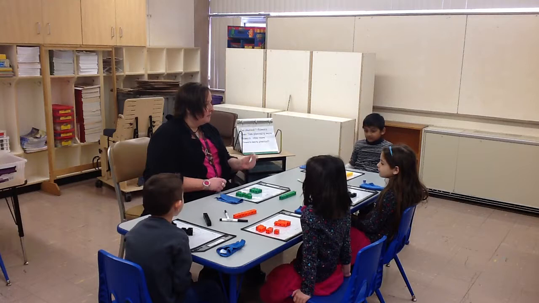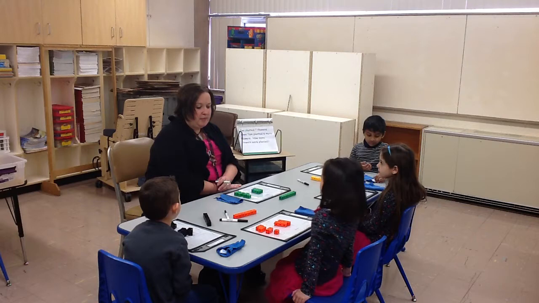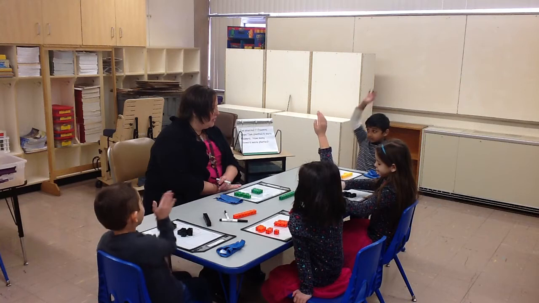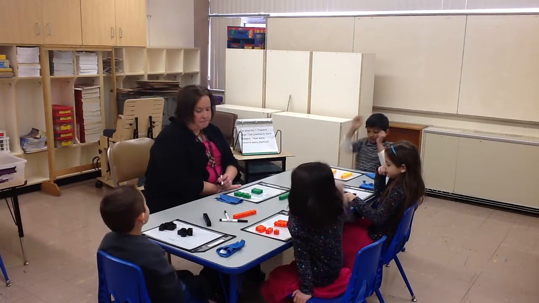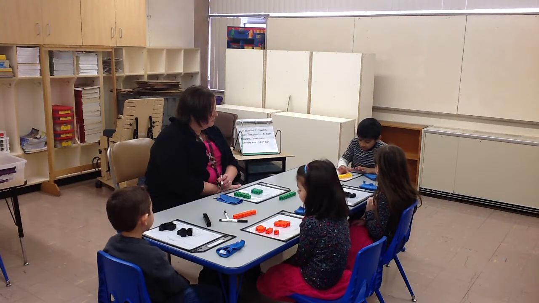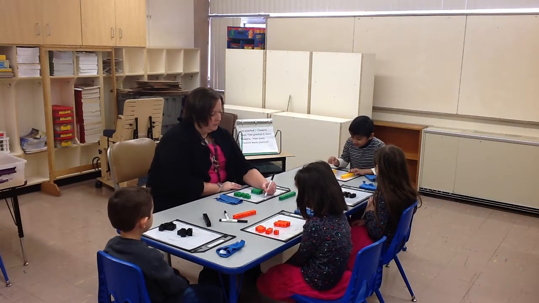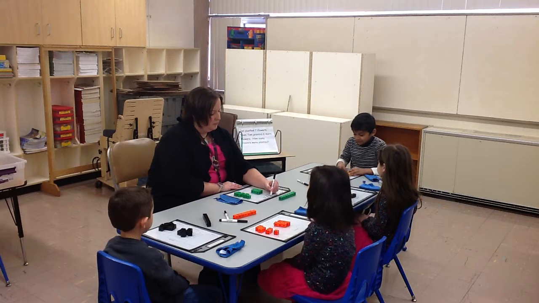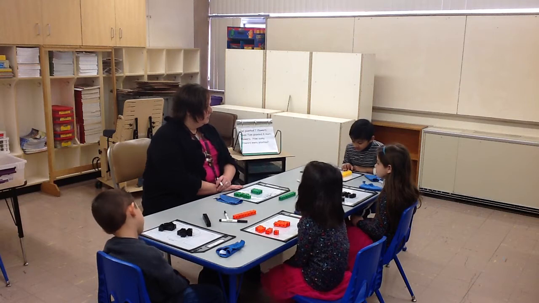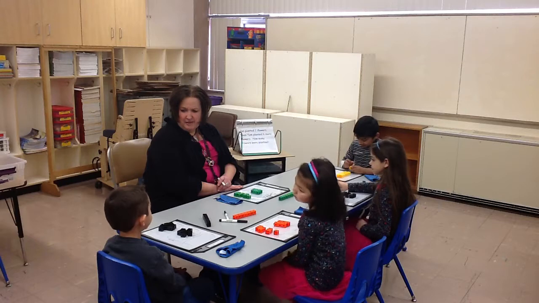If I wanted to write a number sentence for this, I could actually move these all over to here, but I'm not going to do that yet. If I wanted to write a number sentence, how might I write my number sentence? Matthew, what do you think? 7 plus 6 equals... What was it? Adil, what was it? 7 plus 6 equals 13.